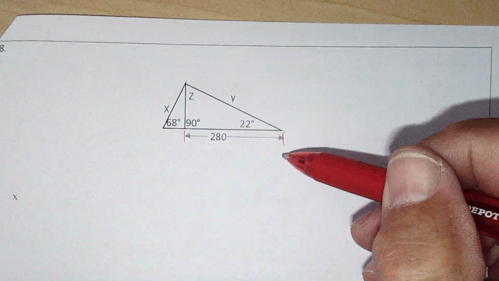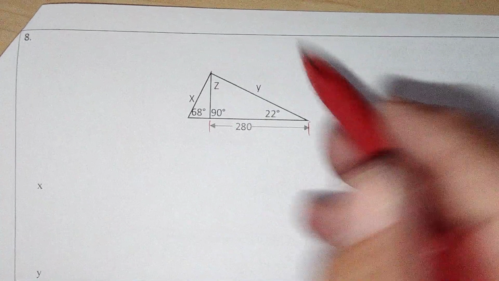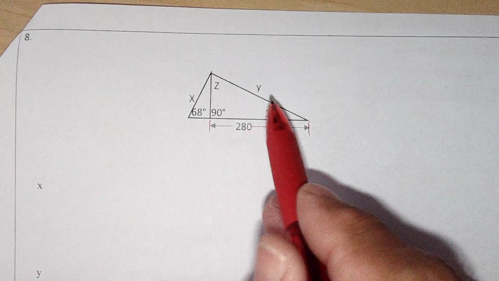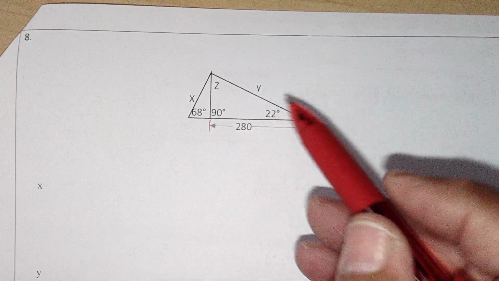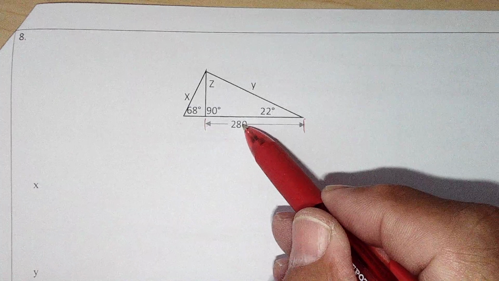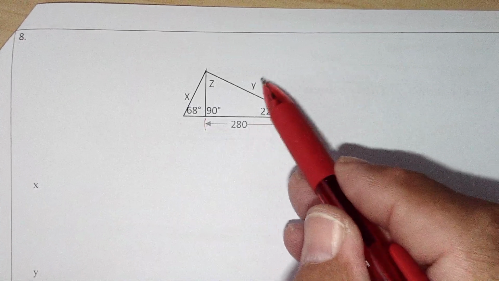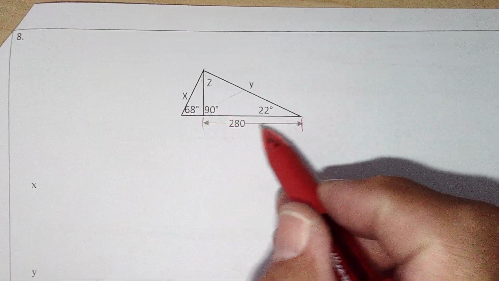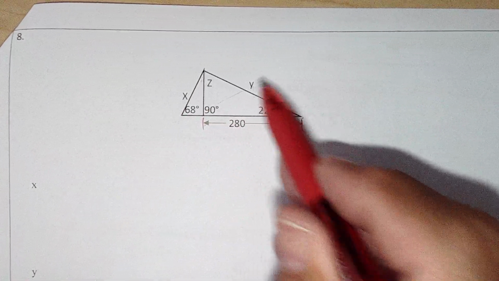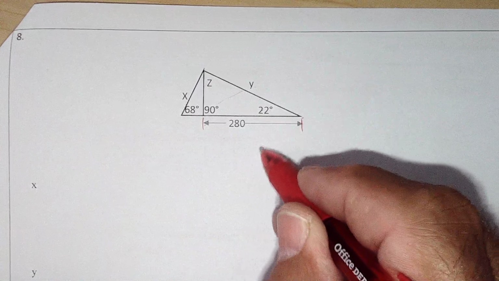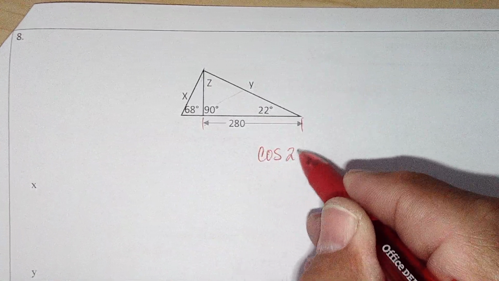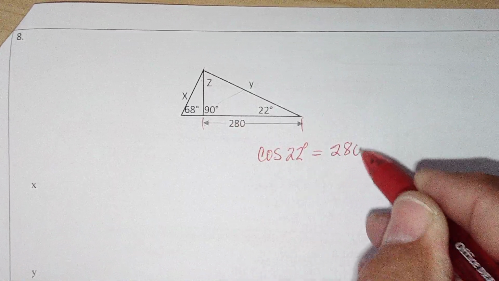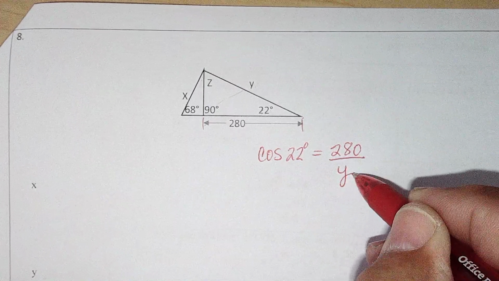A lot of people were asking me that during the test. I don't know why. If the arrow went to here, it'd be 280, but it stopped there. So that's 280. Next to the 22 is 280, and that's the hypotenuse because it's across from the 90, so I need to do adjacent and hypotenuse. So cosine of 22 degrees is the adjacent divided by the hypotenuse, which is y.